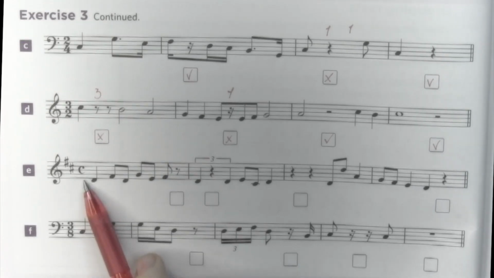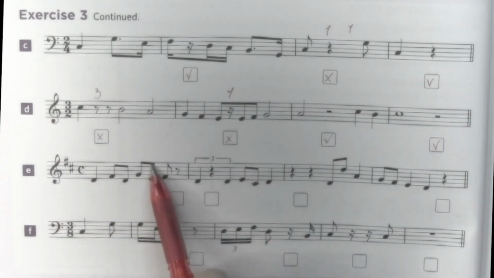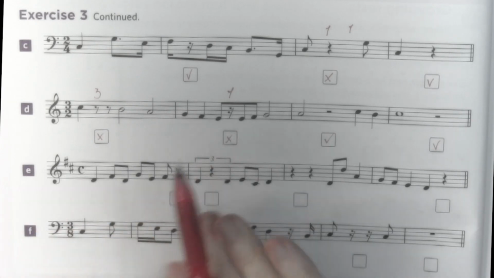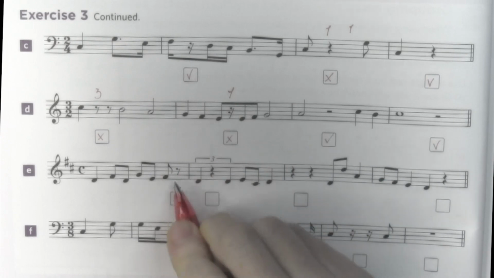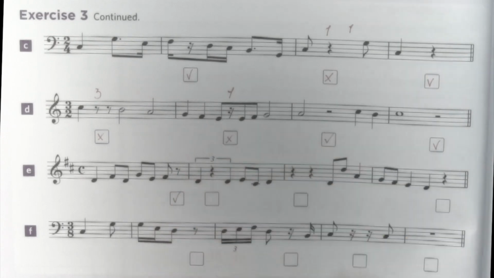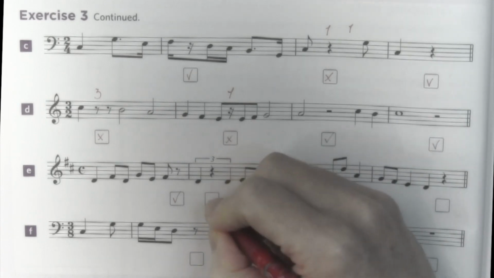In the next example, we are in 4/4, so we need to see 1, 2 on a side, 3 and 4 on the other side, and this is correct because it's just 2 quavers, where 1 quaver is missing here, so correct. Now this is a triplet, and 3 crotchets with a triplet sign means 3 in the space of 2, so this is correct.